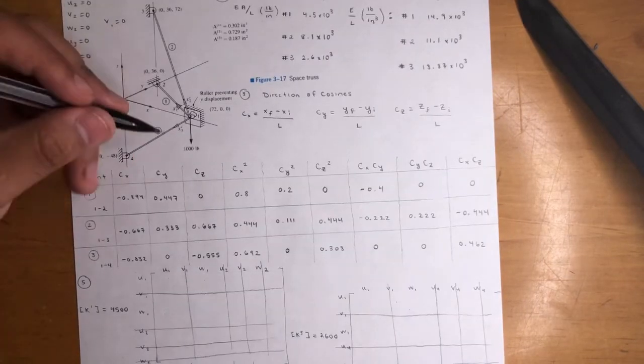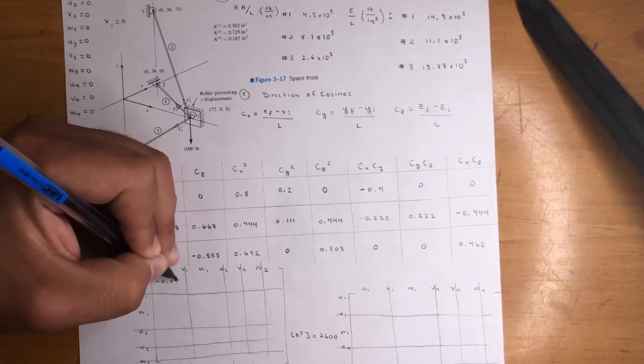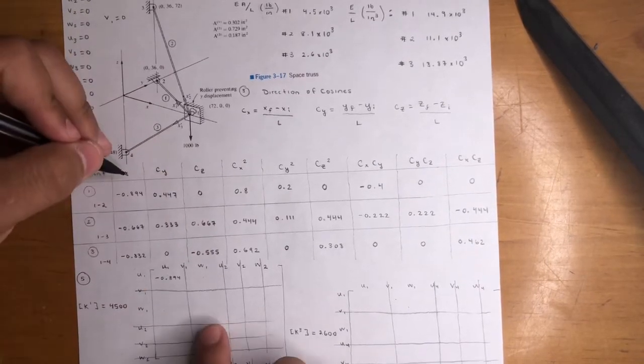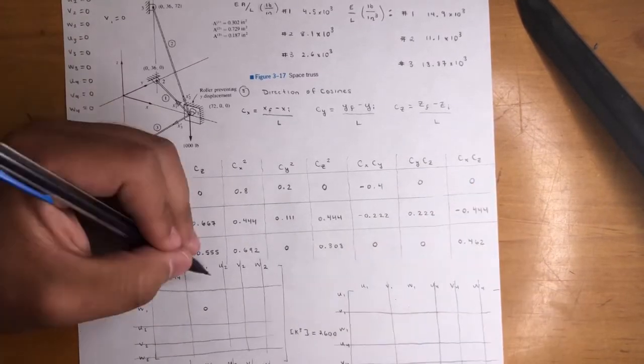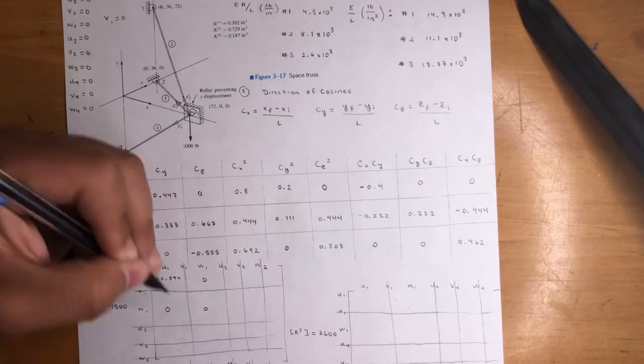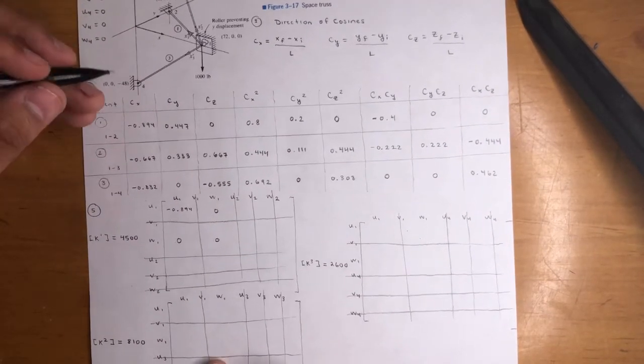So for the first element, CX is negative 0.894, CZ is 0, CXCZ is 0, and CXCZ is 0. So that one's done. Let's go to the next one, element 2 now.